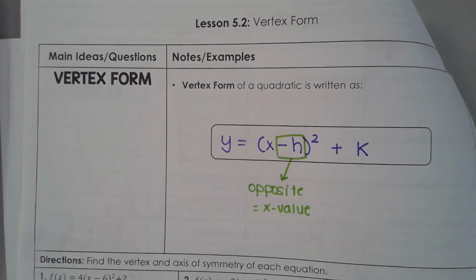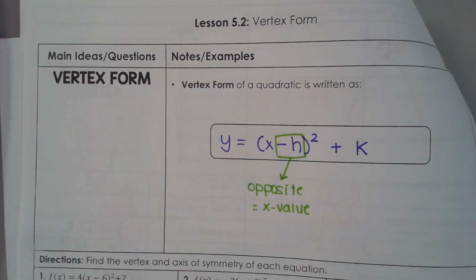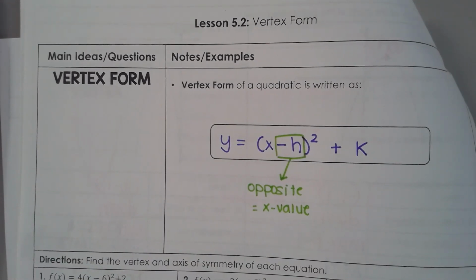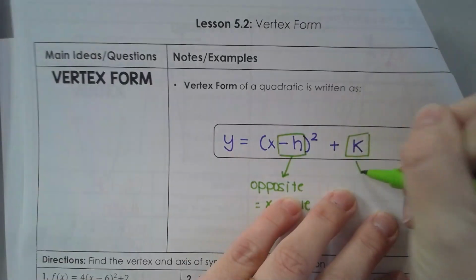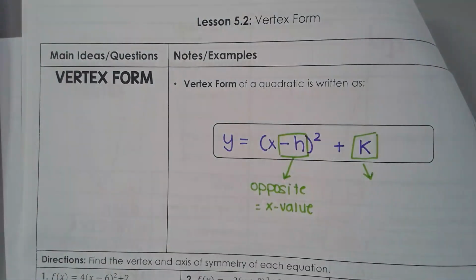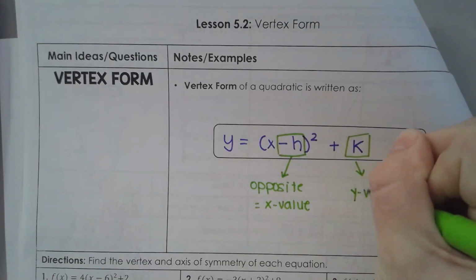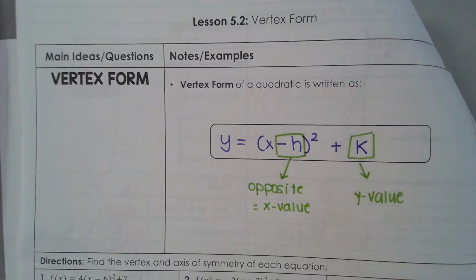If it said x plus 7, the x value would be negative 7. And then this number, you do not take the opposite of it. It is the y value of the vertex.